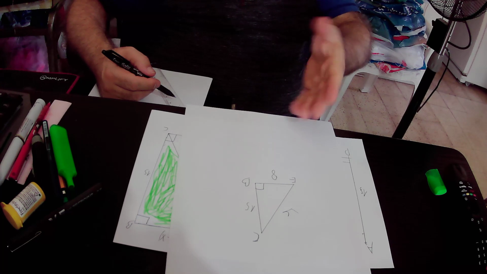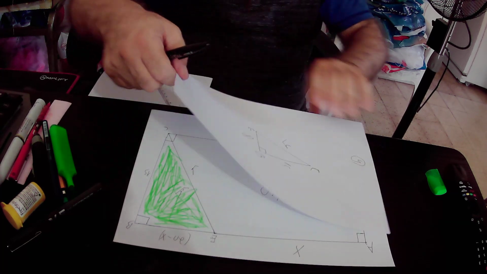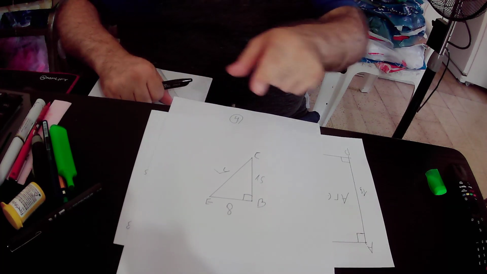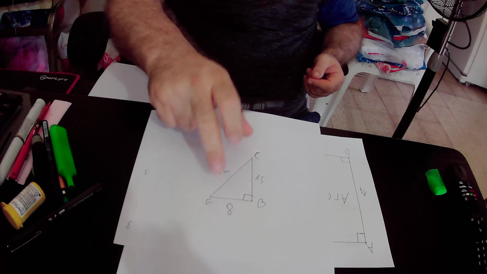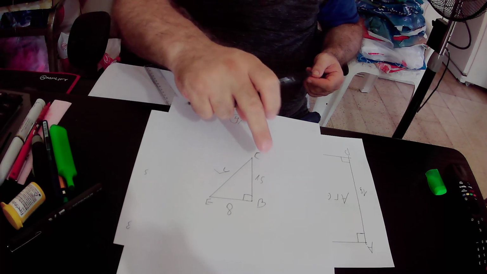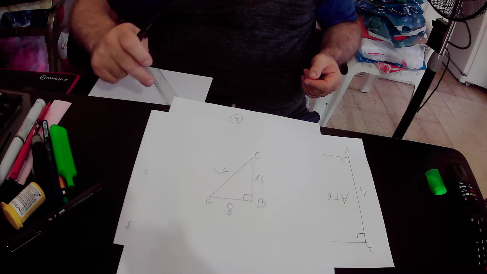We will use the Pythagorean theorem in order to find out the value of y, and the Pythagorean theorem states that the square of the hypotenuse equals the sum of the squares of the perpendiculars.